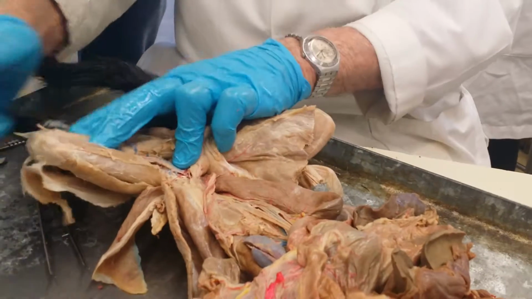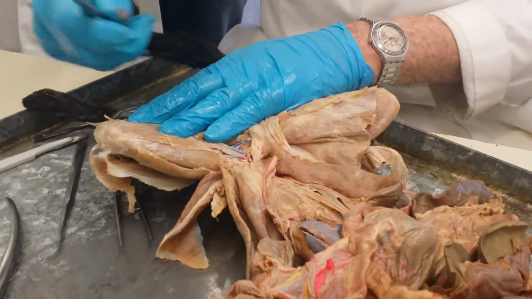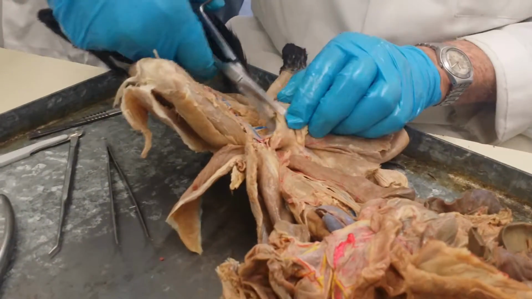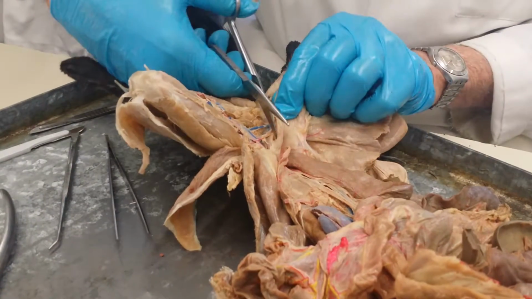When you get to the posterior end, do not cut the ureter.